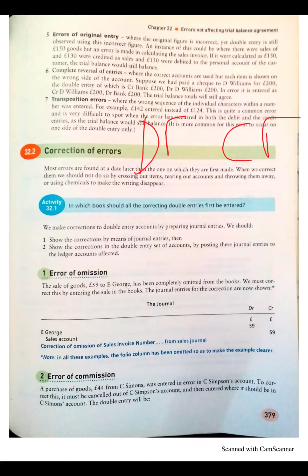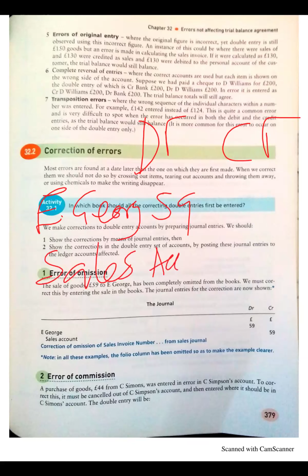So since you were selling to George, you debit George's account with the amount, 59 pounds, and then you credit the sales account with the same amount. So this is how you would do the journal entry to correct this error.